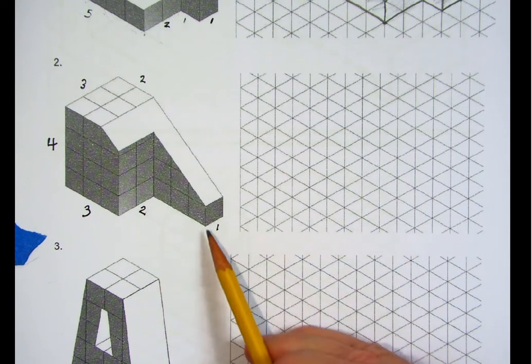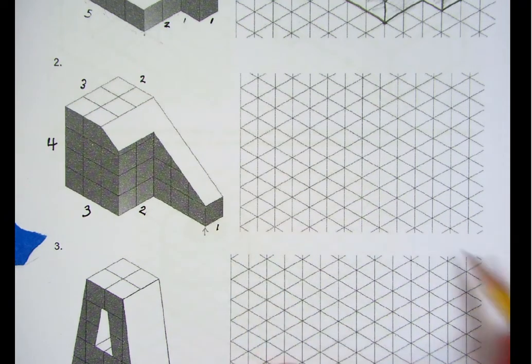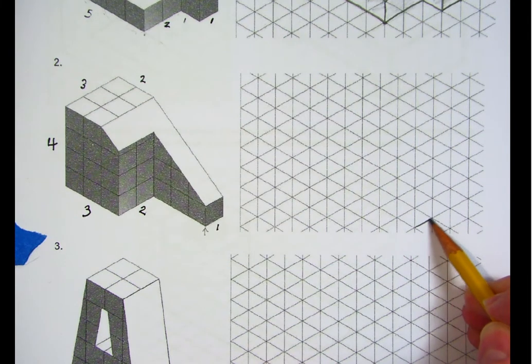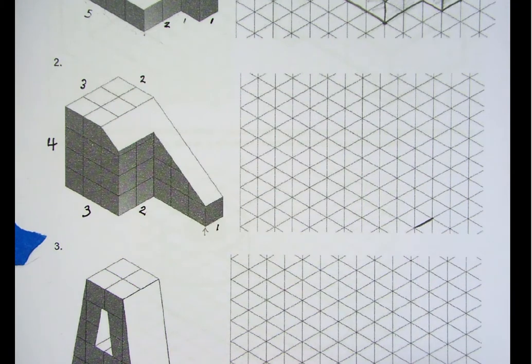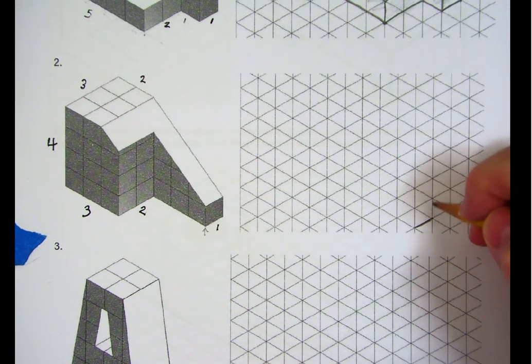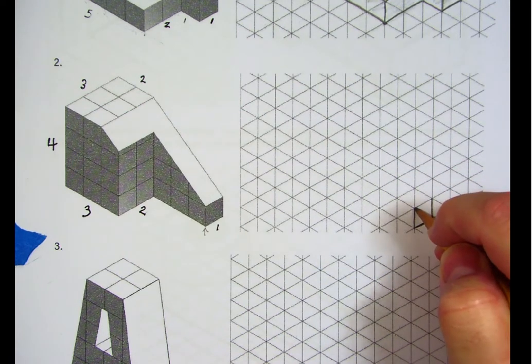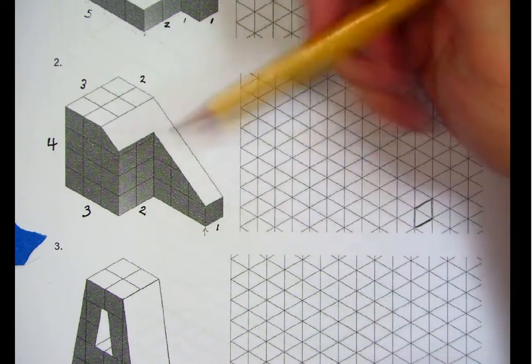I'm going to start right here, and that's going to be right here. So we come over there, and here we come up 1, come up another 1, and then up here is that little sliding board, the long one right here.